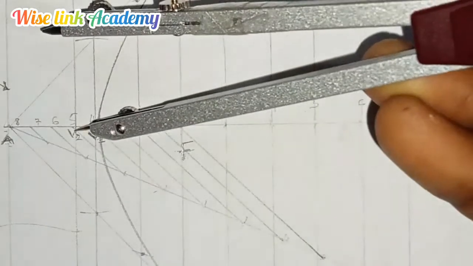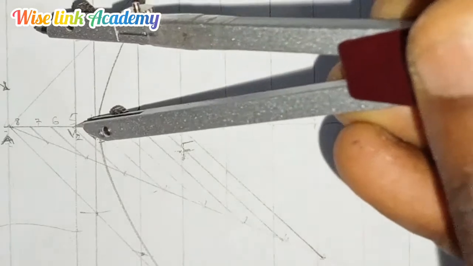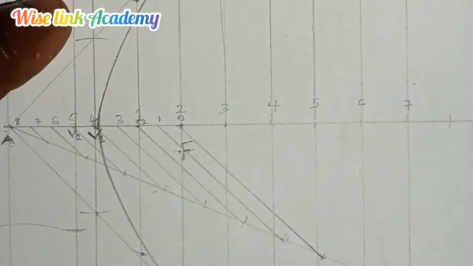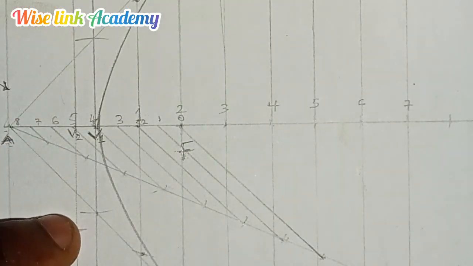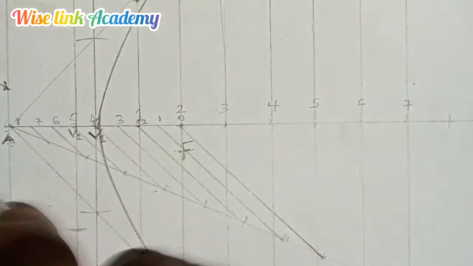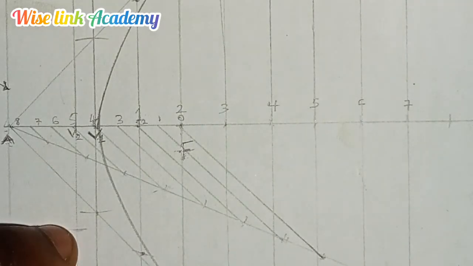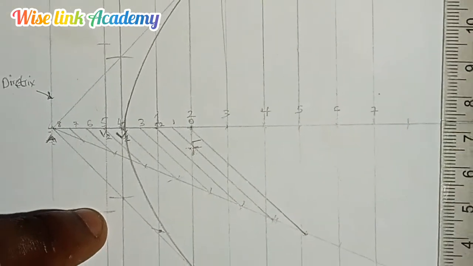You come downward, strike an arc. So you can see that these are the arcs, here and here.